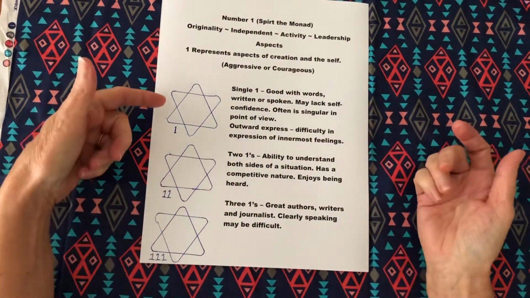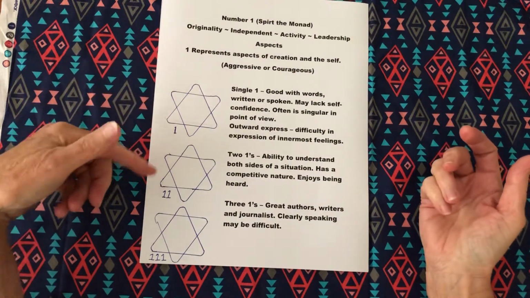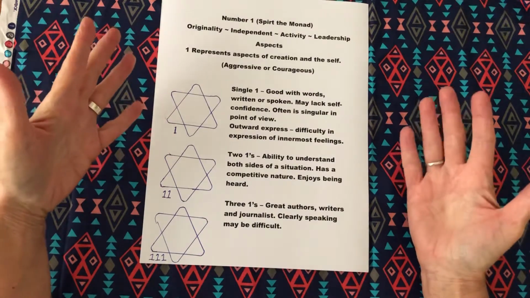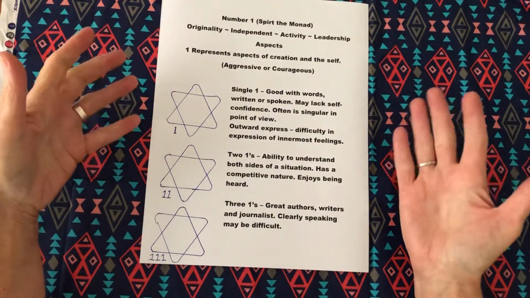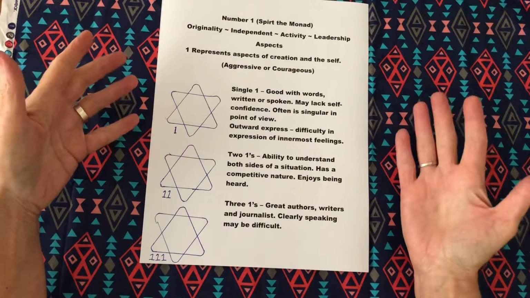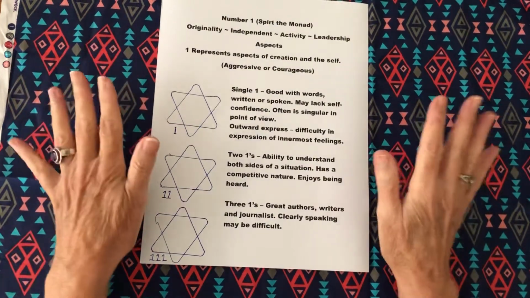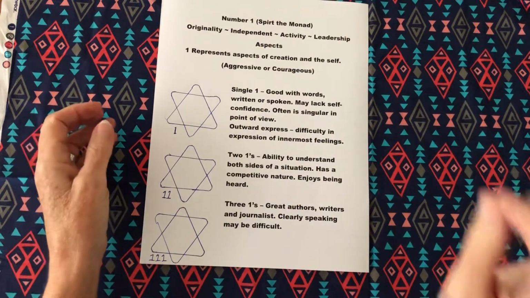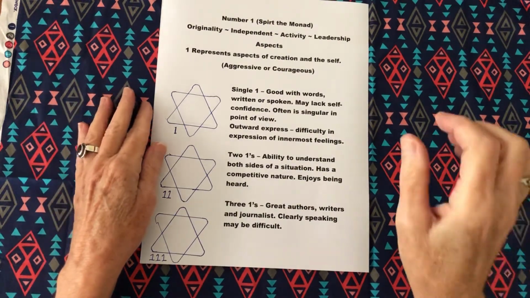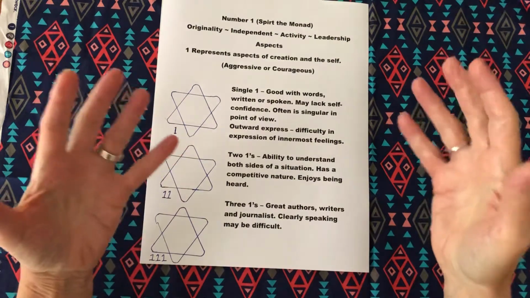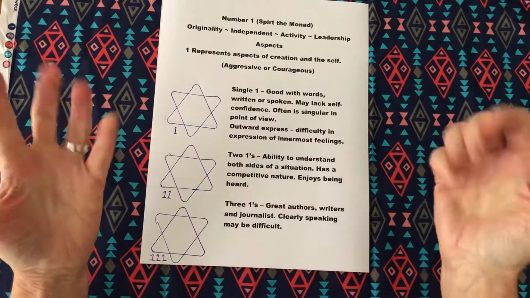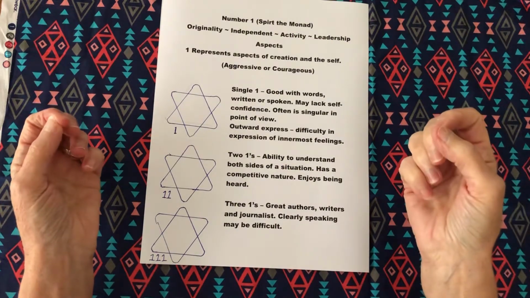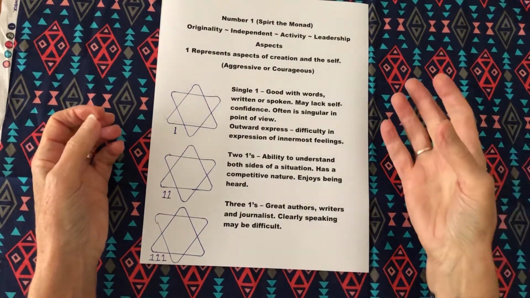And you can see that I put the 6-pointed star on the left-hand part, indicating what the template would look like when we have the single ones and the double ones. Okay, first, the number 1. What I have in parentheses is how Pythagoras labeled it, viewed it, called it. Pythagoras called number 1 spirit and the monad.